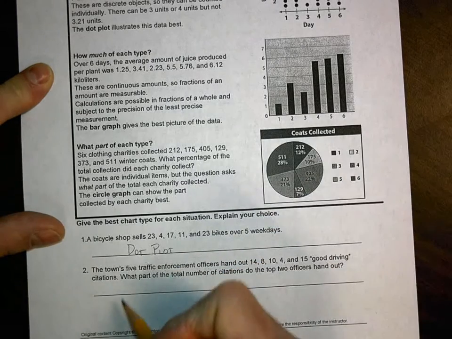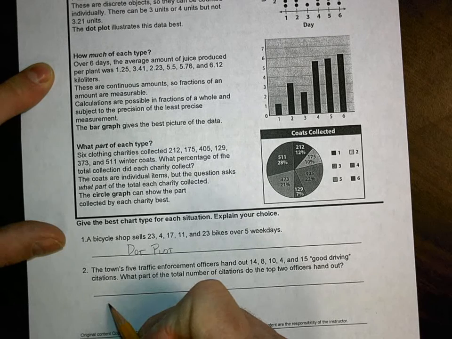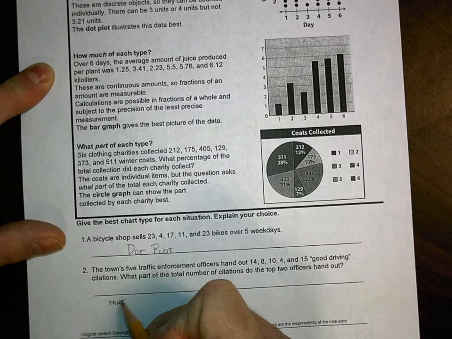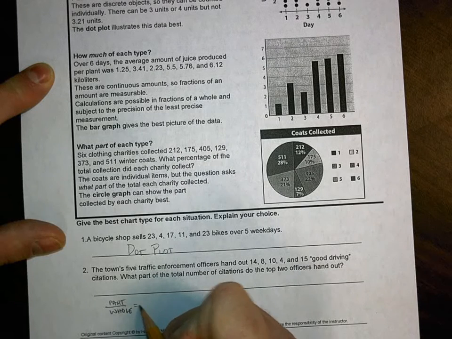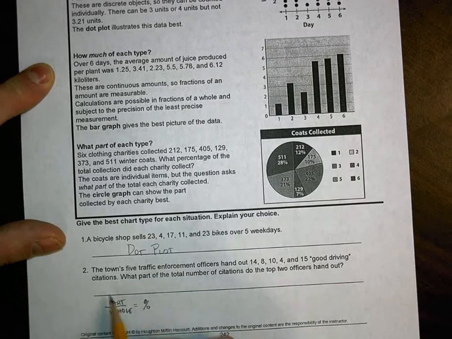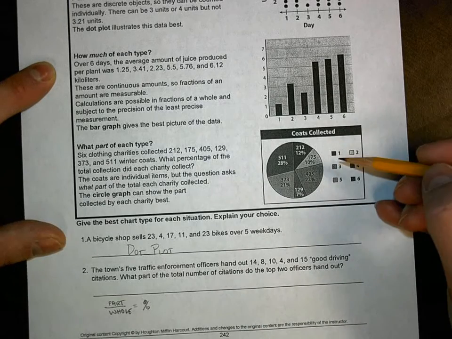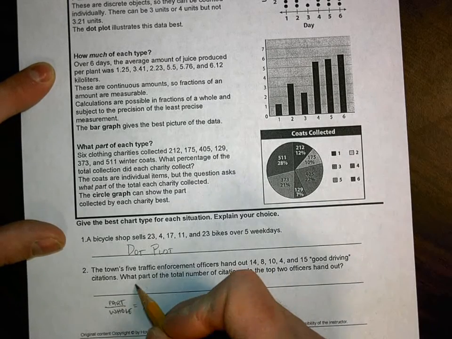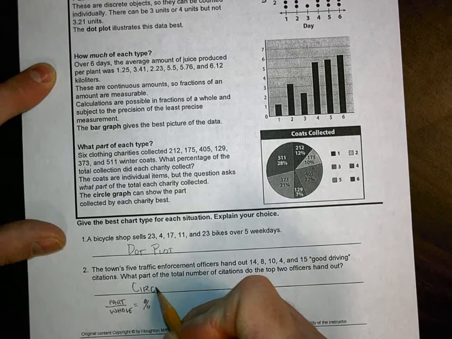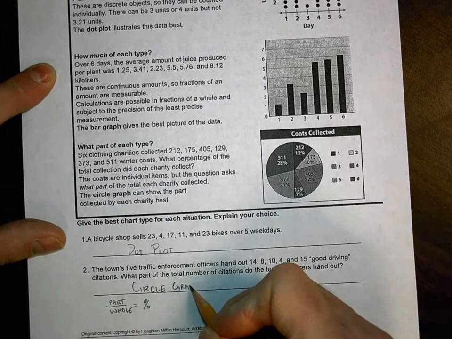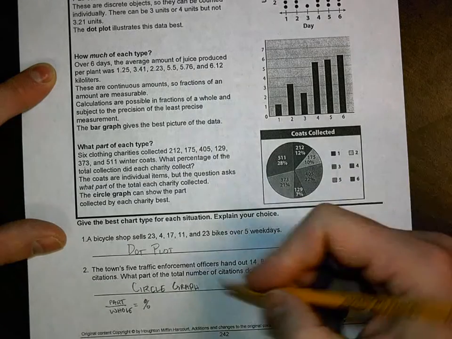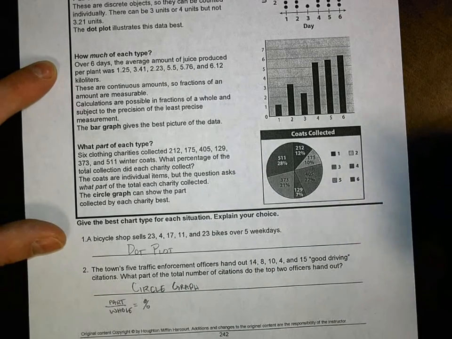Remember we talked about before, to get a ratio or to get a percent, you want a part of the whole. So a part of a whole, that is a percent. So this is a percentage one, and we know that circle graphs do great percents. By the way, I won't hold it against you if you write pie chart. Just recognize that a circle graph is what it's actually called.